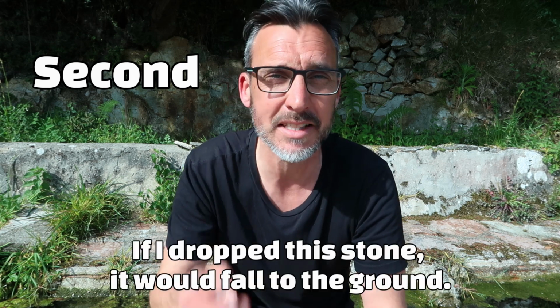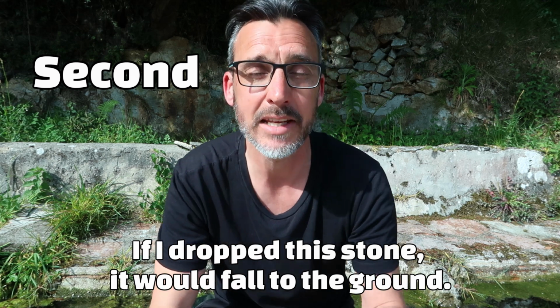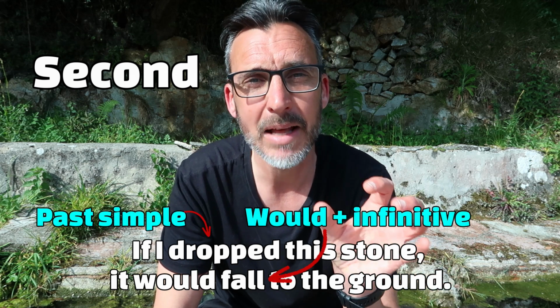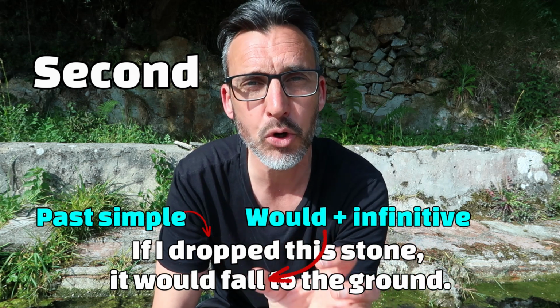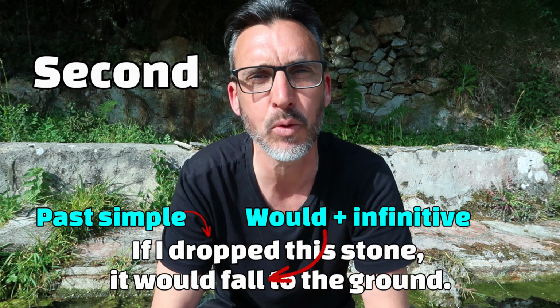The second conditional now. Now I said, if I dropped this stone, it would fall to the ground. So here we're using the past tense with the if clause, and then the conditional, so the would with the bare infinitive. So if I dropped this stone, it would fall to the ground.